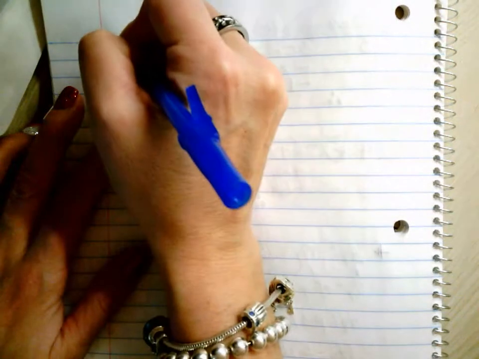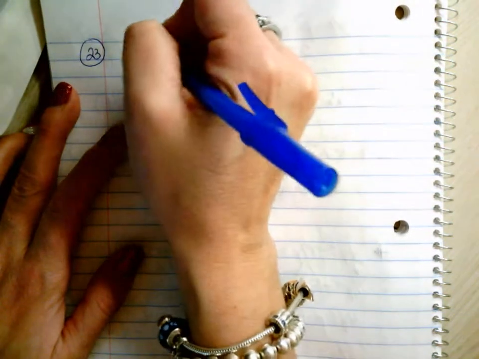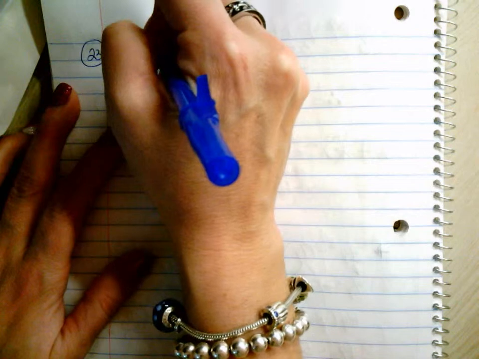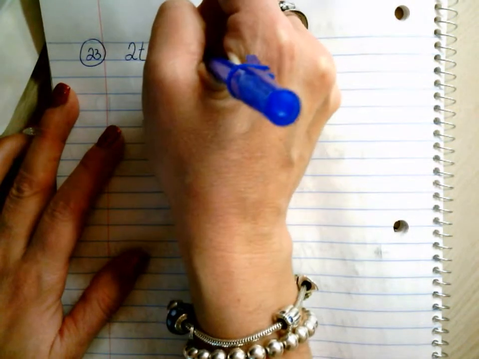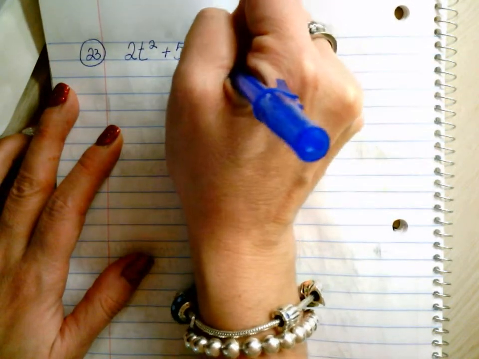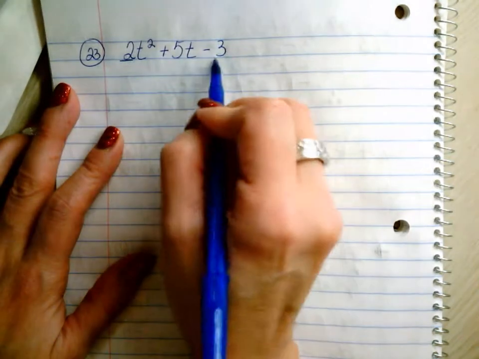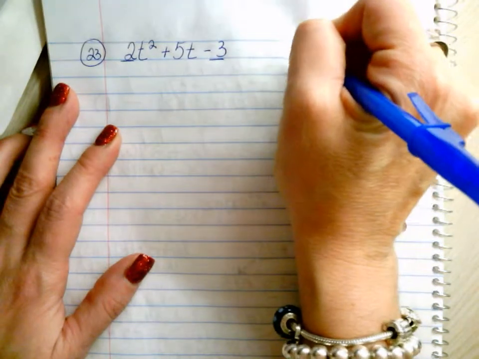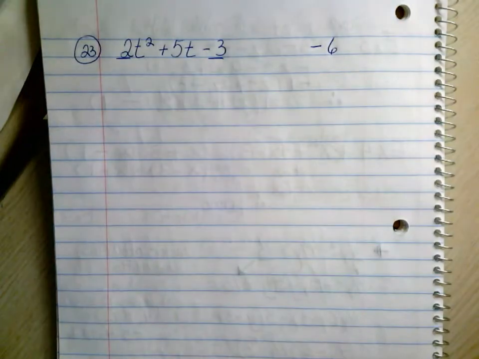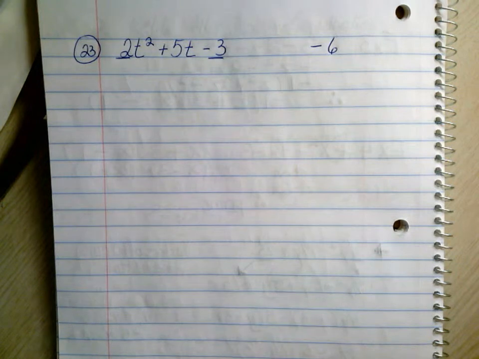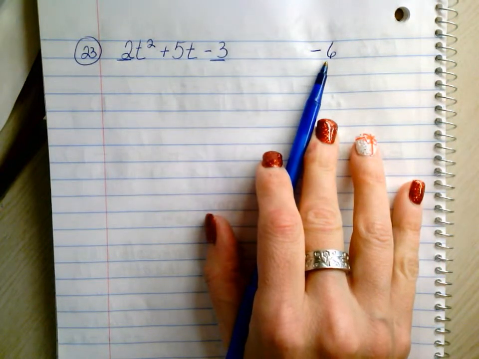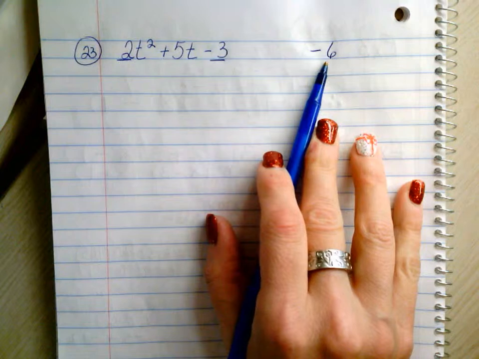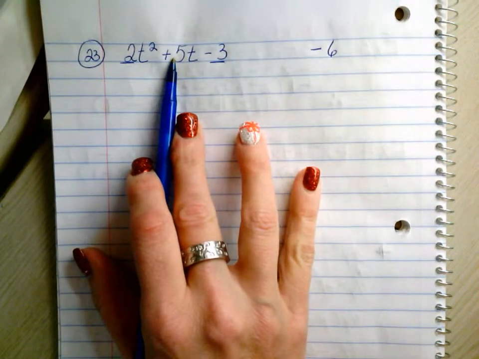Number 23 is 2t squared plus 5t minus 3. Okay? Multiply the first two terms together and you get a negative 6. Right? If I just multiply the numeric values together, I get a negative 6. So what I want is factors of negative 6 that somehow, when added together, will give me a positive 5.